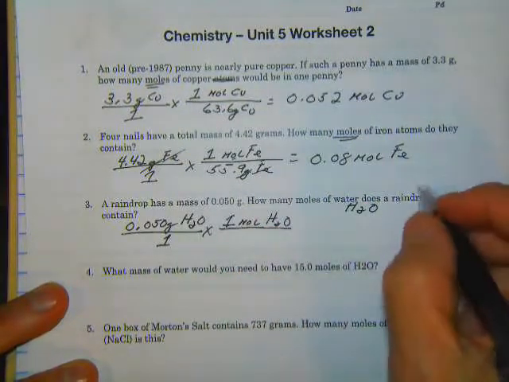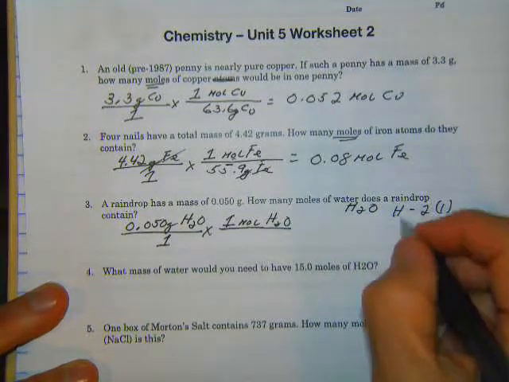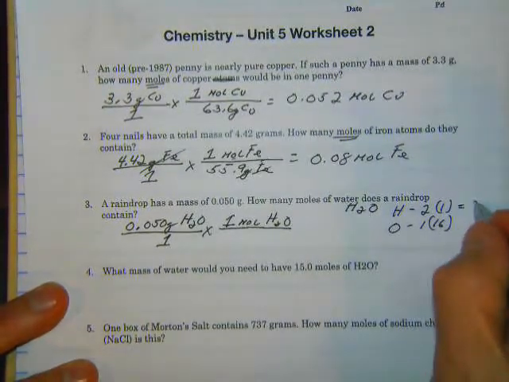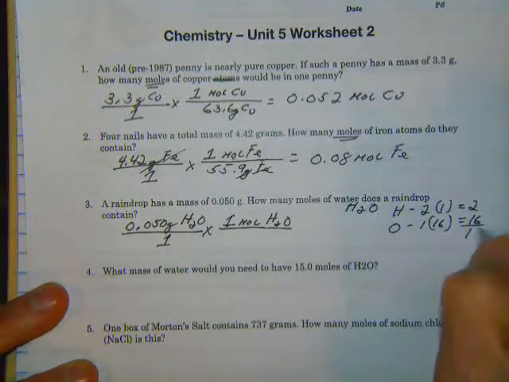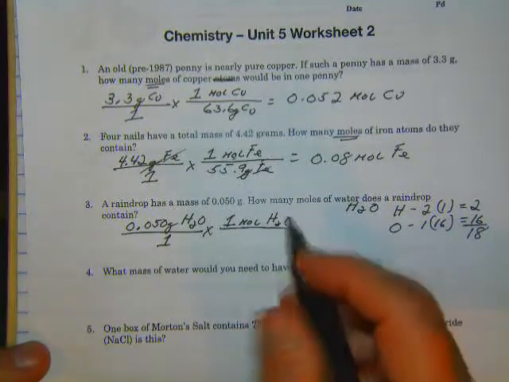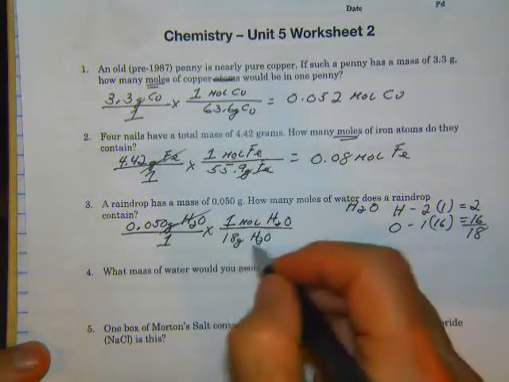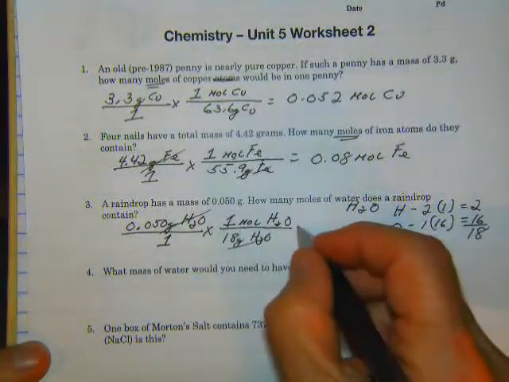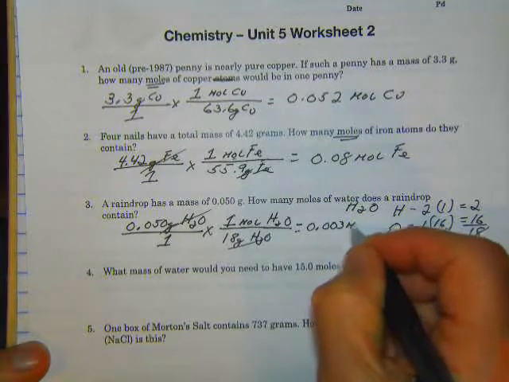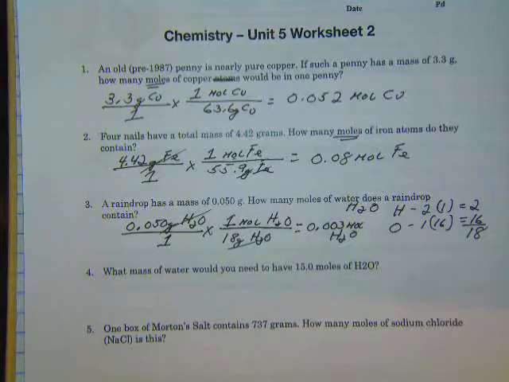Well, we've got to figure out what that is. For hydrogen, we have 2 and it has an atomic mass of 1. Oxygen, we have 1 and it has an atomic mass of 16. So this equals 2, this equals 16. So water has a mass of 18 grams. So 1 mole of water over 18 grams of water. And again, grams of water cancel out. If we do the math, it comes out to 0.003 moles of H2O. So not too bad on that one.